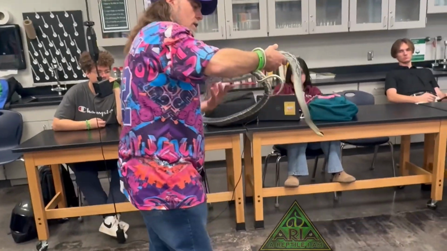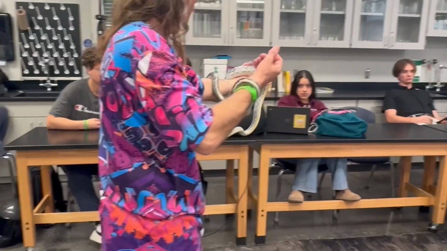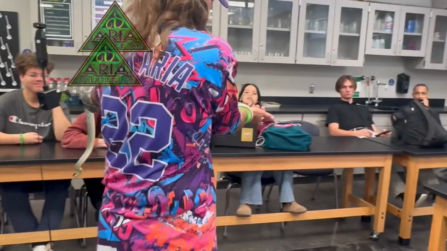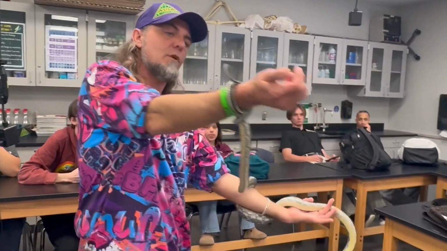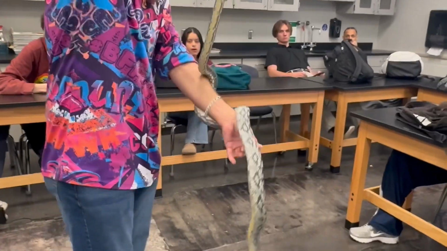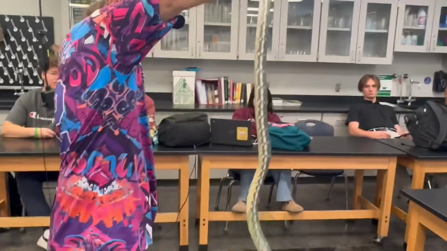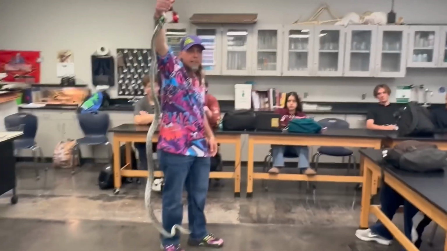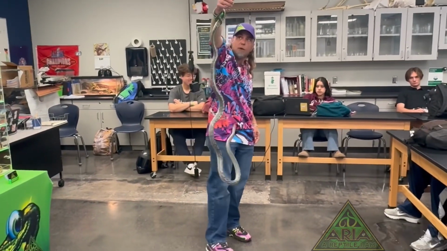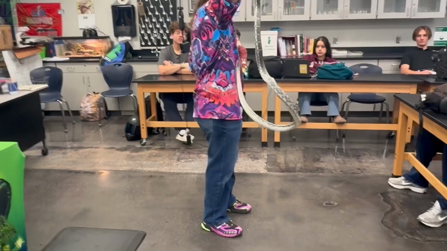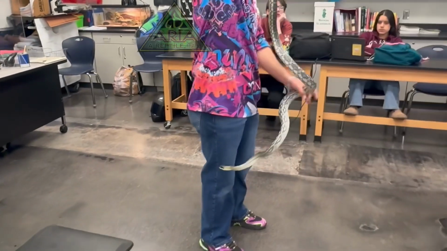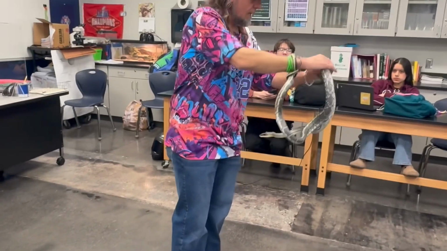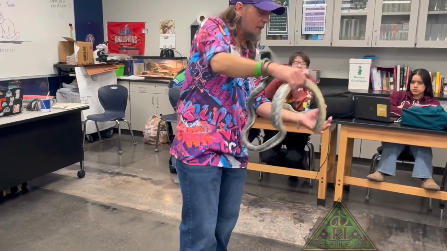Another really cool characteristic of your arboreal snakes is that they have an exceptionally long tail. As everyone can see, this snake has got me, okay? This is the exact reason why. This snake can hang from that small tail and snatch birds, rodents, all sorts of stuff, so it has to have that longer tail.